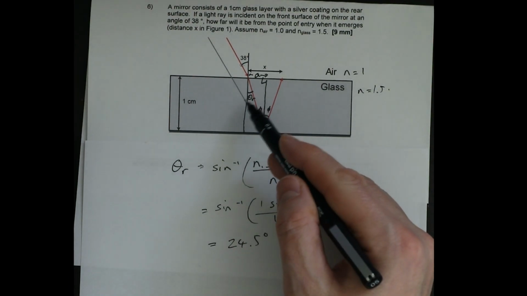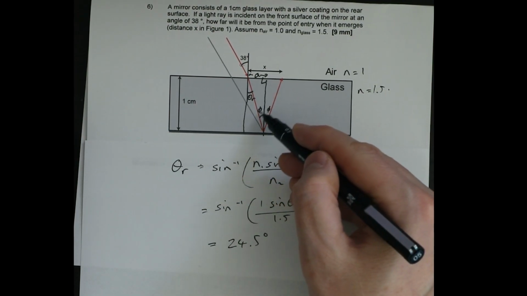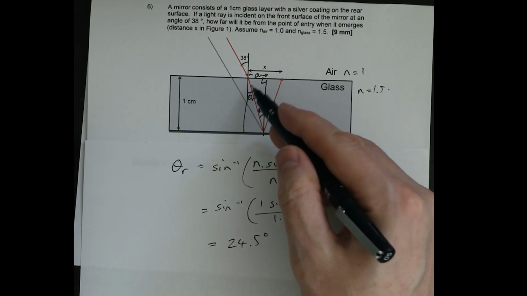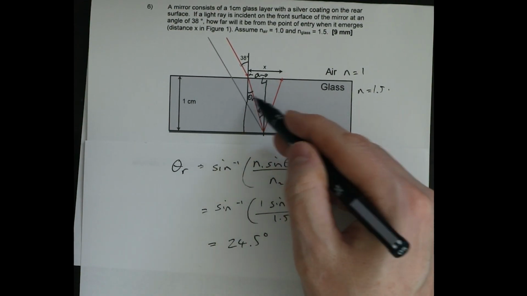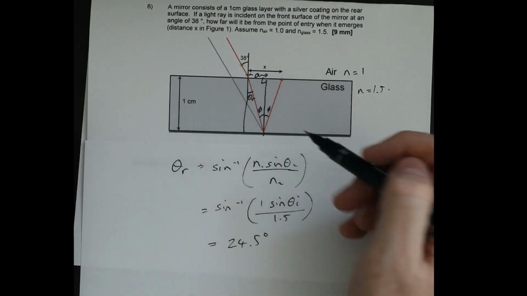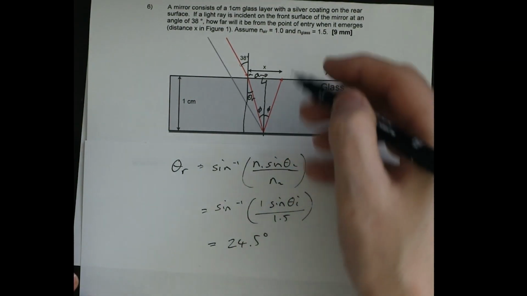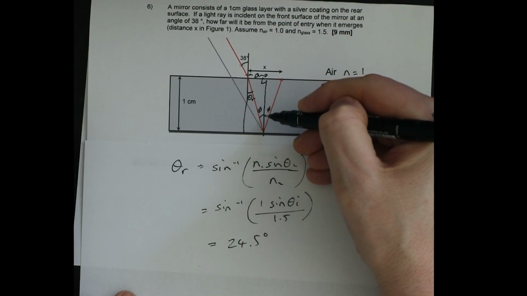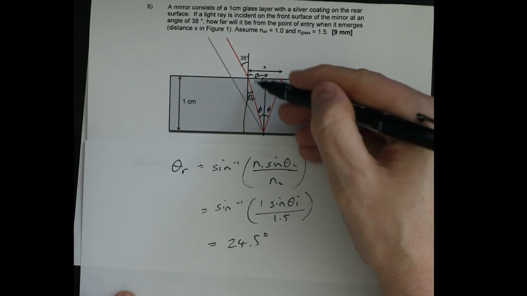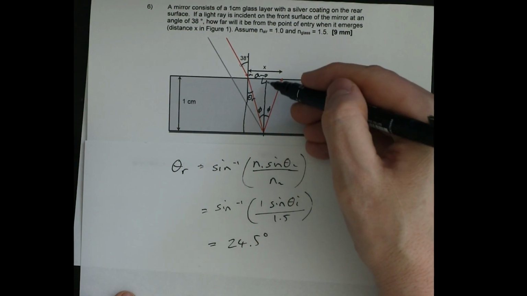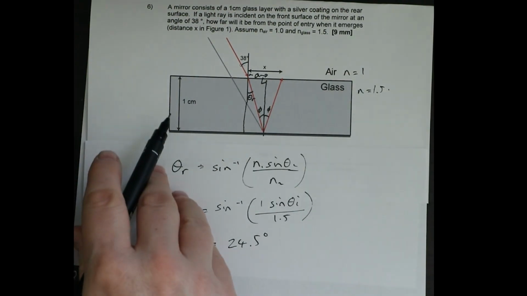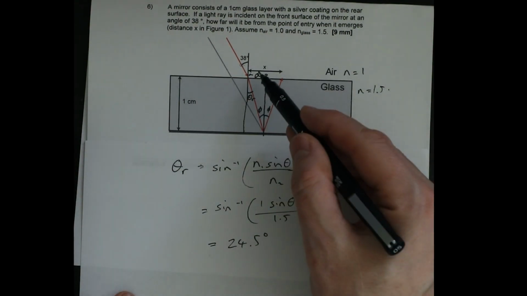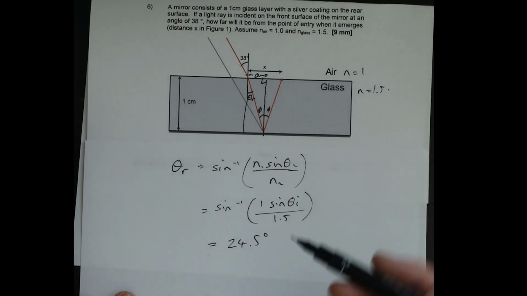So I know that angle there, which means that phi here also has to be equal to 24.5 degrees, because these are corresponding angles if these two sides are parallel. Okay, so that allows me to define this right angle triangle here. I know this angle is 24.5 degrees. I don't know the length of the hypotenuse. I do know the length of this adjacent side though, because it's the thickness of the glass plate. So the adjacent side length is 1 centimetre, and I want to calculate the length of the opposite side.